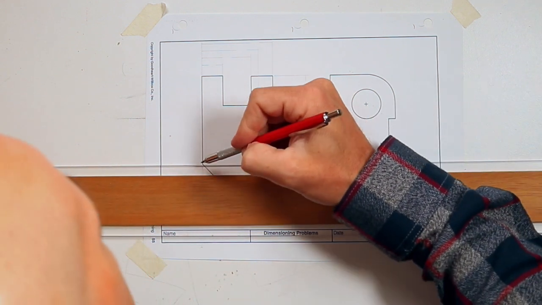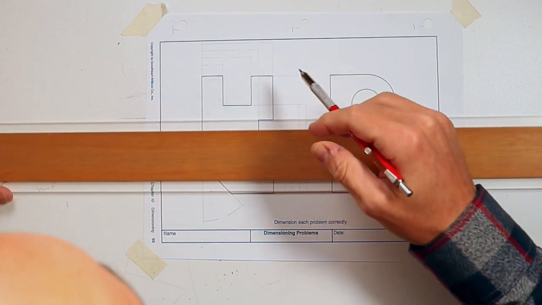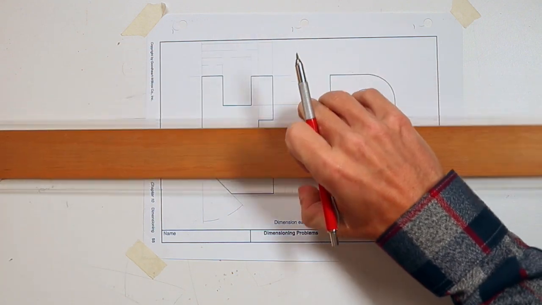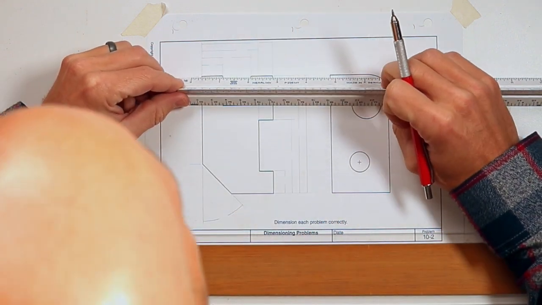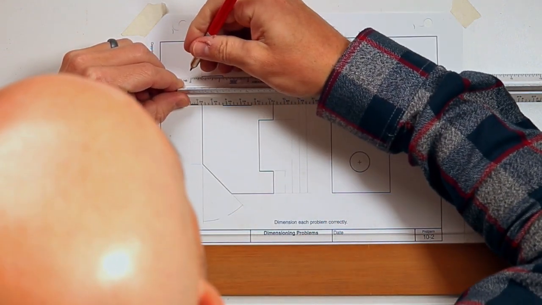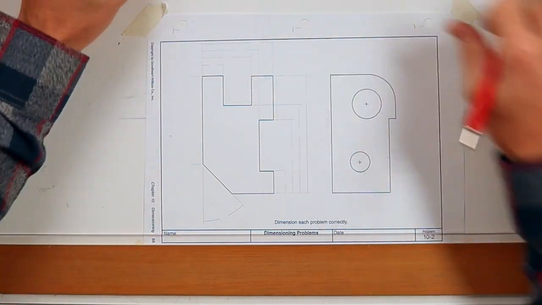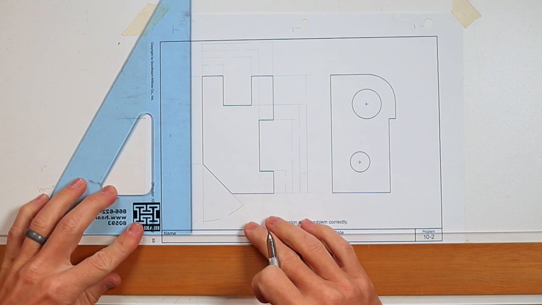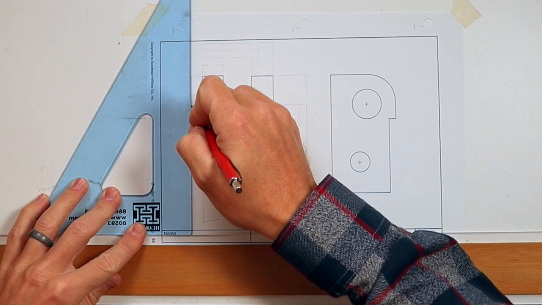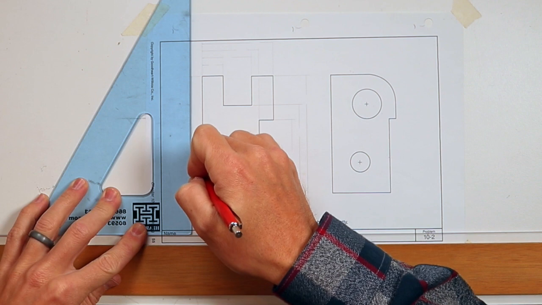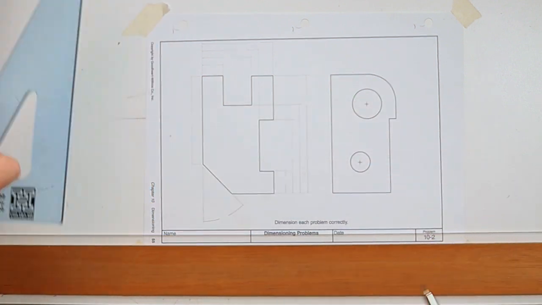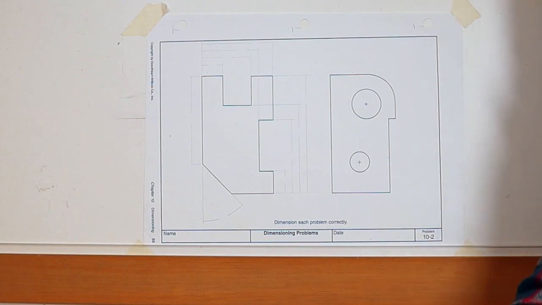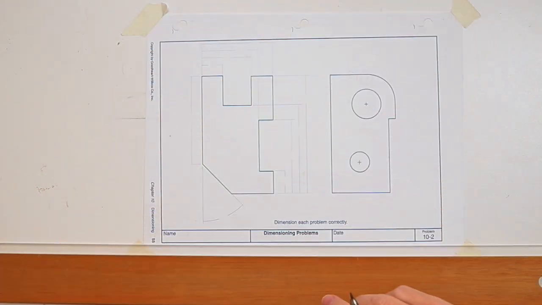So I'm going to extend this corner off 3/8. This side off 3/8. And draw my dimension lines. I'm just going to center the space for the actual number. Alright, so now that all my line work is done, I need to place the arrowheads and the numbers. So I actually need to take these measurements.